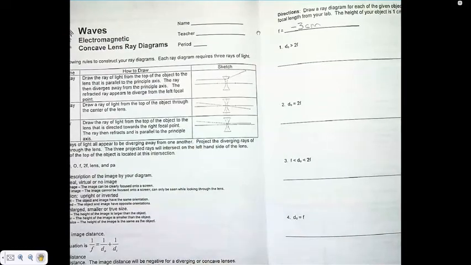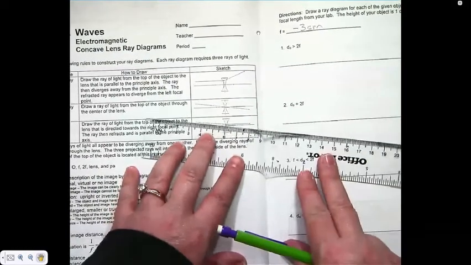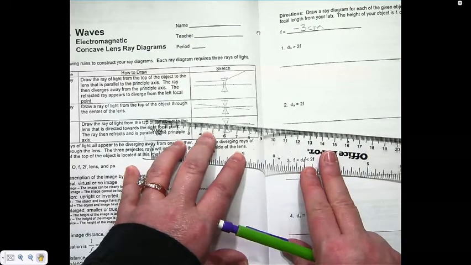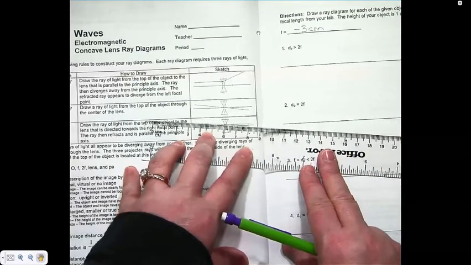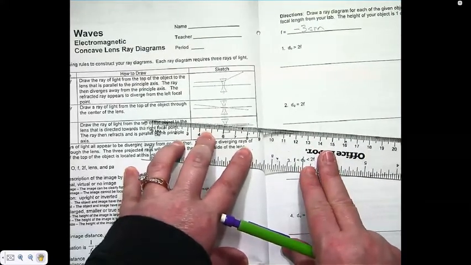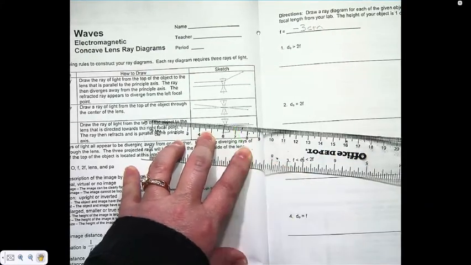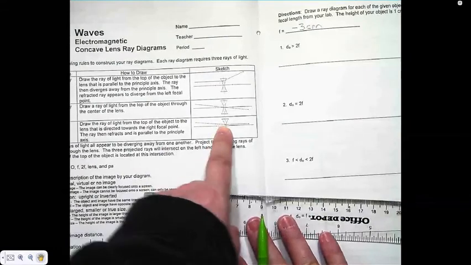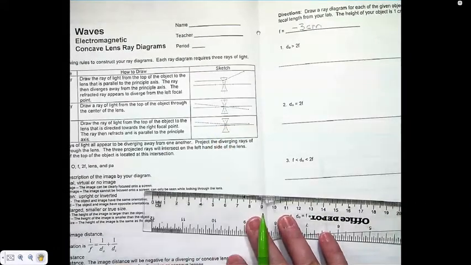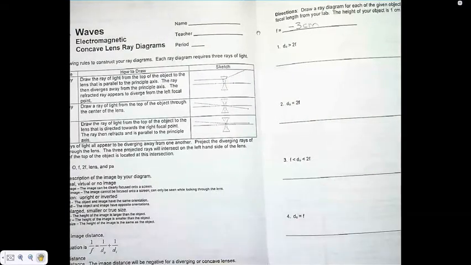And what it's illustrating here is that this initial light ray heads toward the lens as if it's headed toward the focal point on the right. But when it reaches the lens, it then goes parallel. So it's sort of opposite of the focal ray for the convex lens.